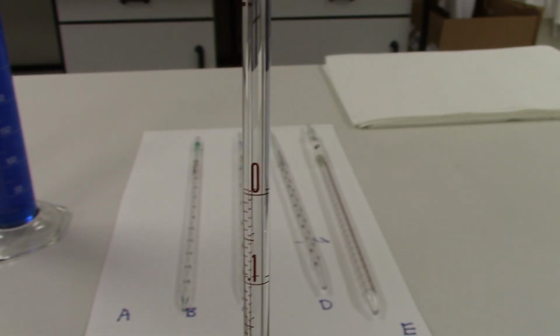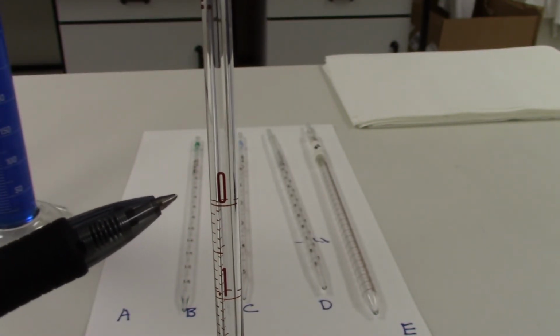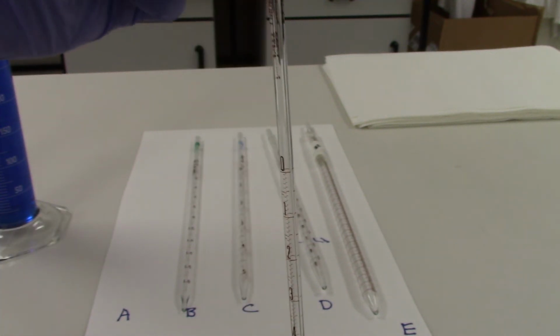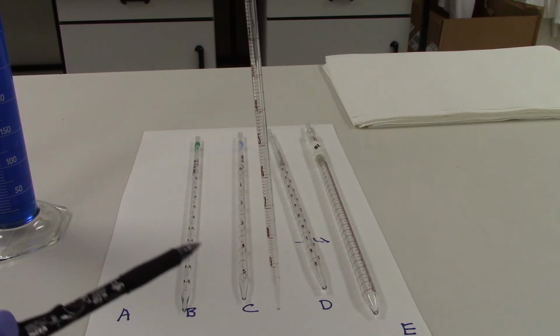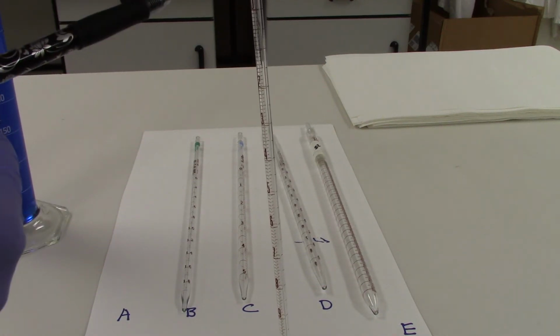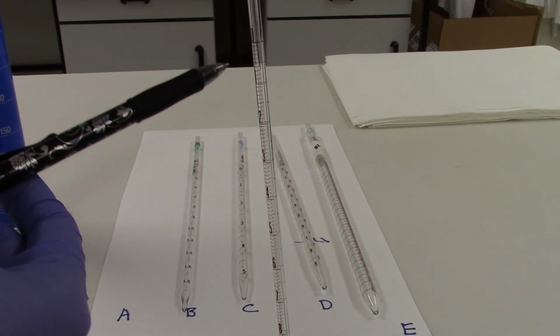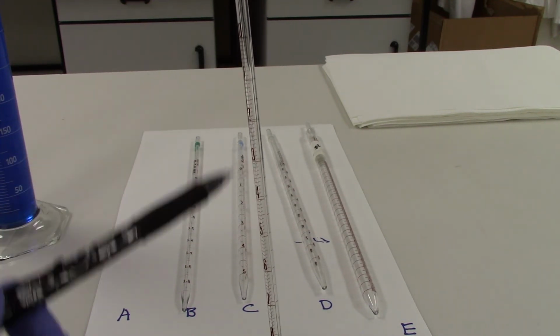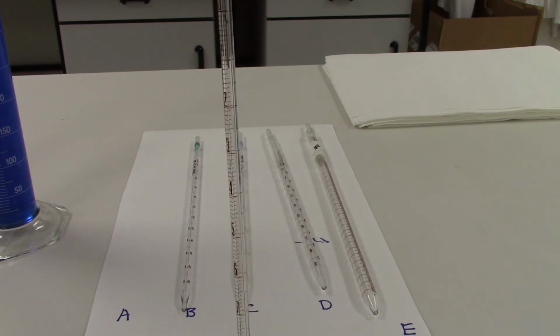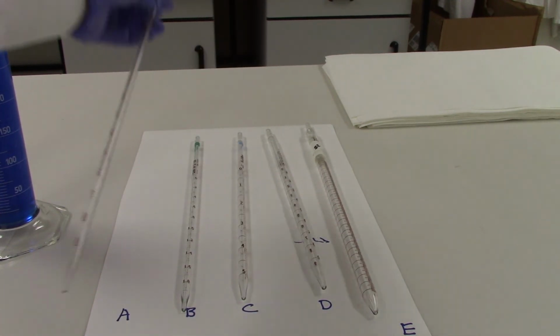The reason that 0 is on the top of our pipettes is because when we fill a pipette to move a liquid, we are always going to fill the entire pipette all the way to the top marking, and then we can measure out the specific volume that we need, and we would be counting from top to bottom as we empty the pipette into our new container.